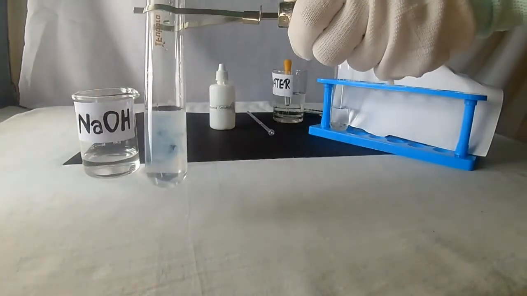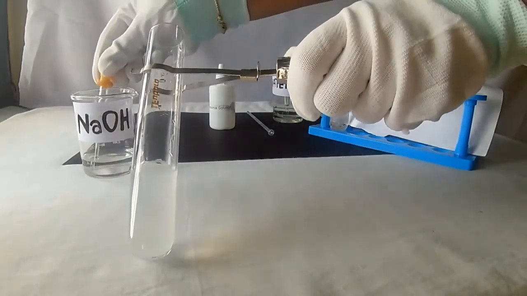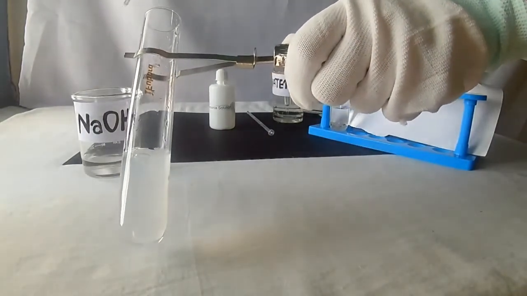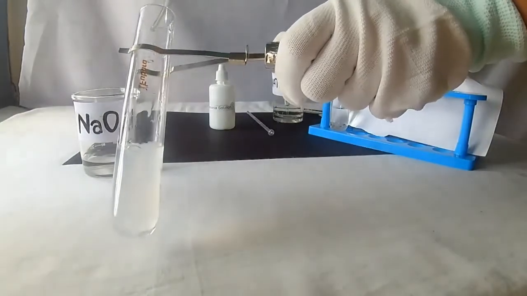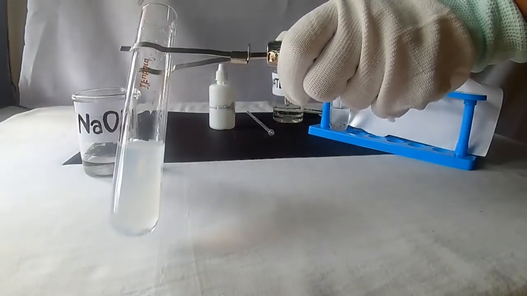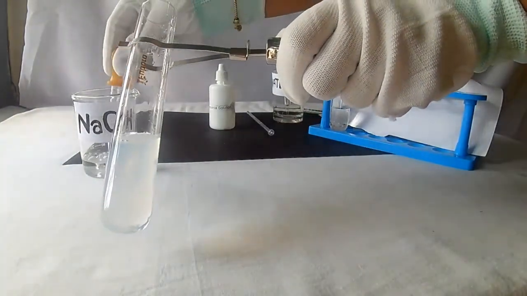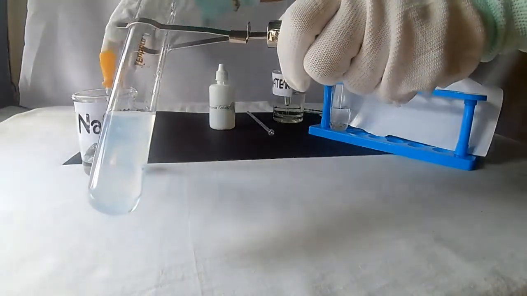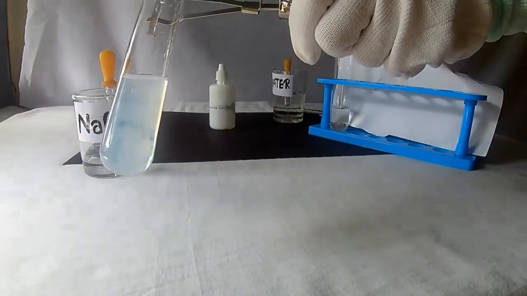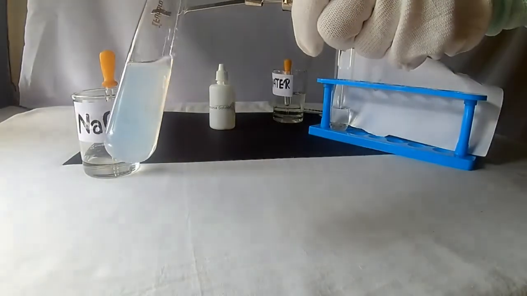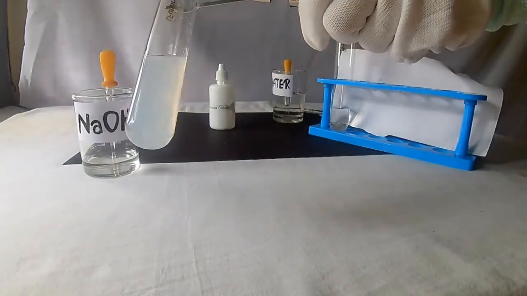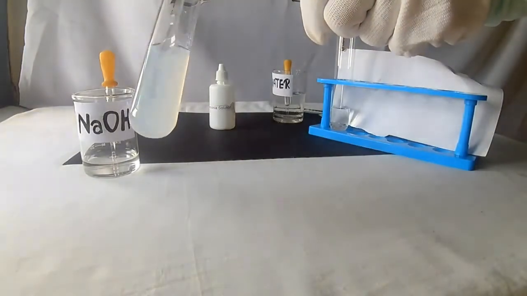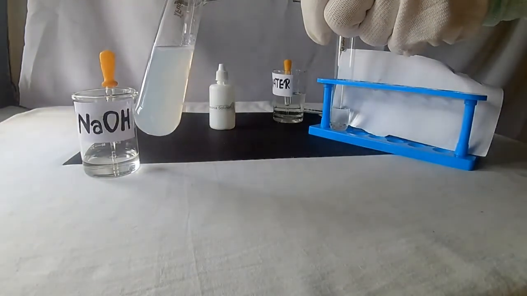Now add sodium hydroxide in excess. It slowly dissolves. Stir it and check whether the salt dissolves. Yes, it dissolves.